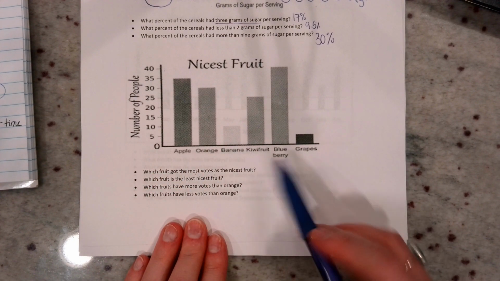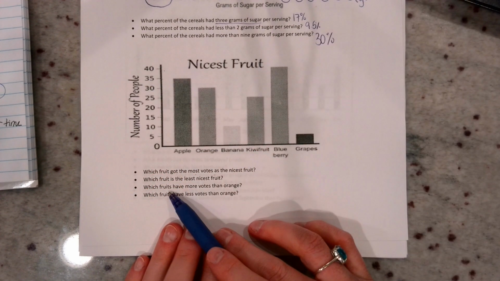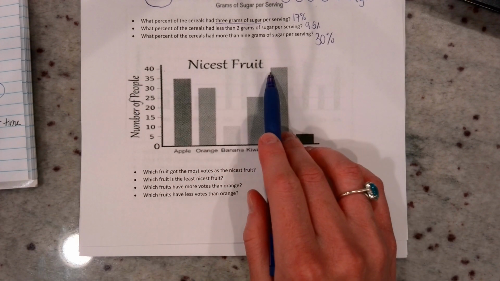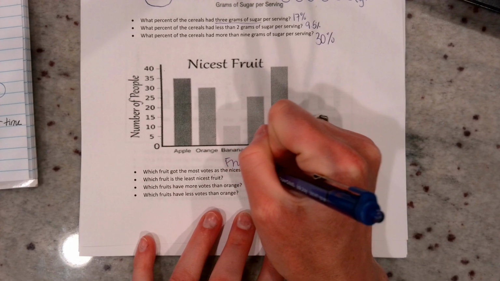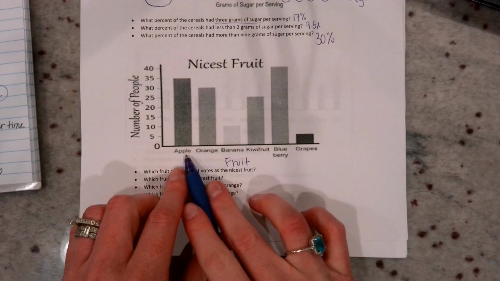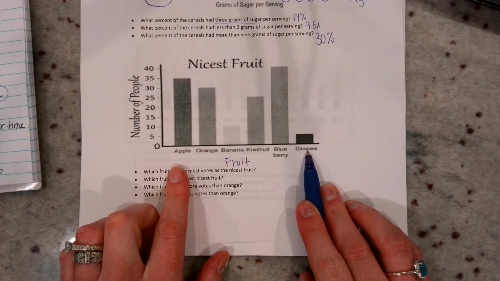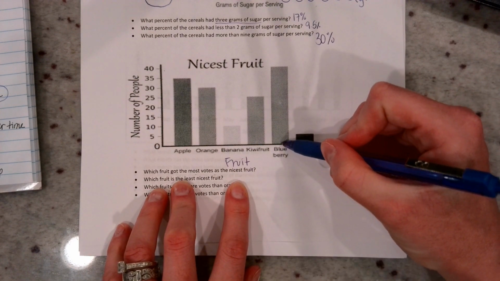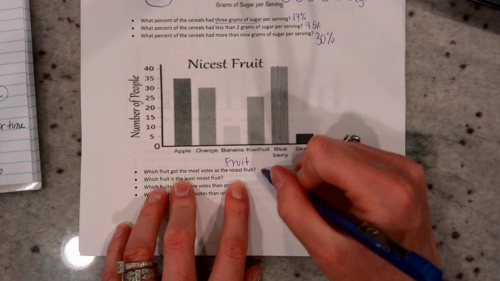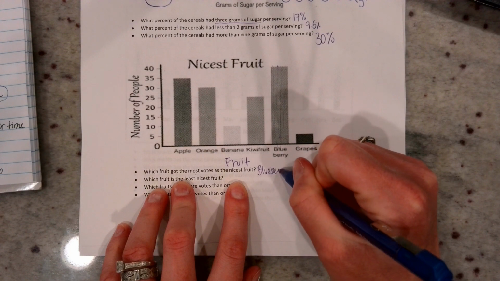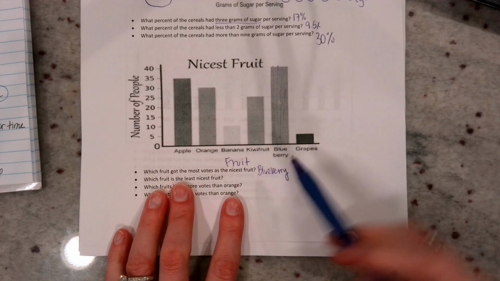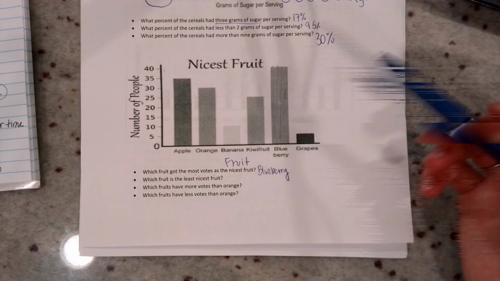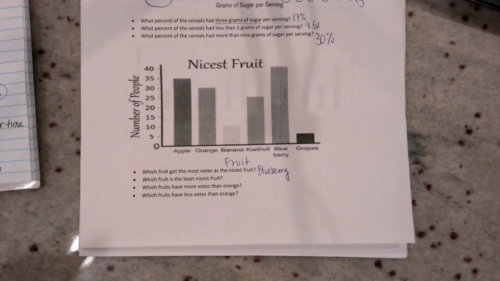Units, well, these are the fruit, number of people. And then go through our labels. Those are our labels. Title, nicest fruit. I guess I could have put fruit down here at the bottom to label this as fruit. Accuracy and neatness. Now, which fruit got the most votes as the nicest fruit? You can see the biggest bar on the bar graph is blueberry. So that's what a bar graph is really good for, comparing to see which one's the greatest, which one's the least, which one has the most, more than something, less than something.